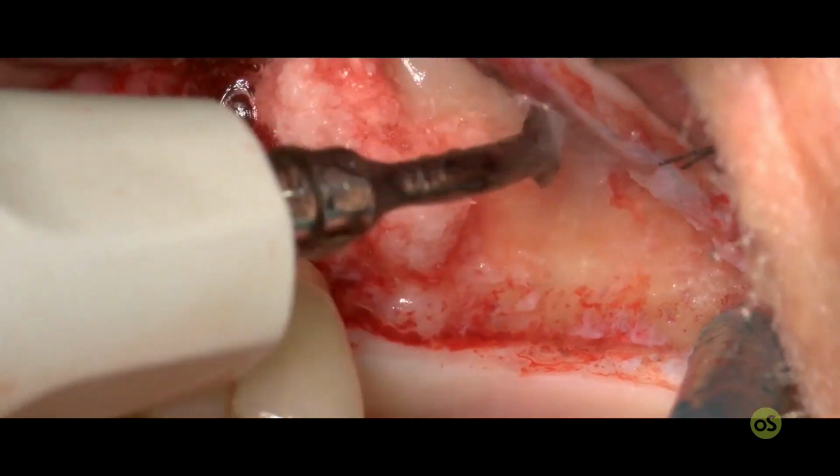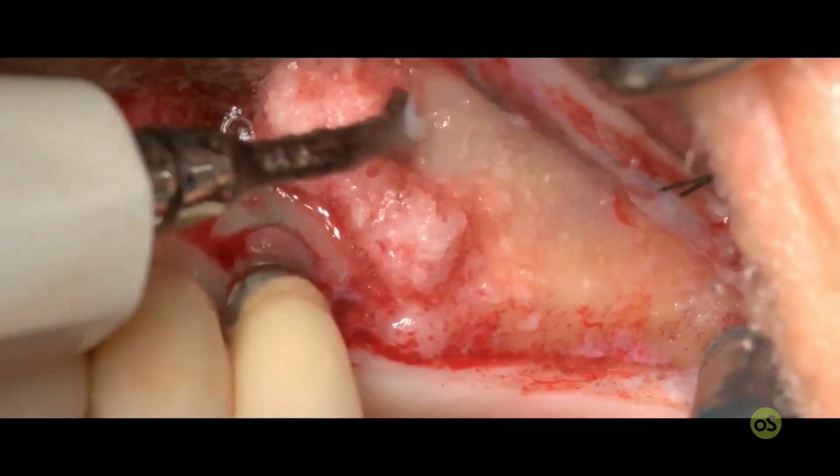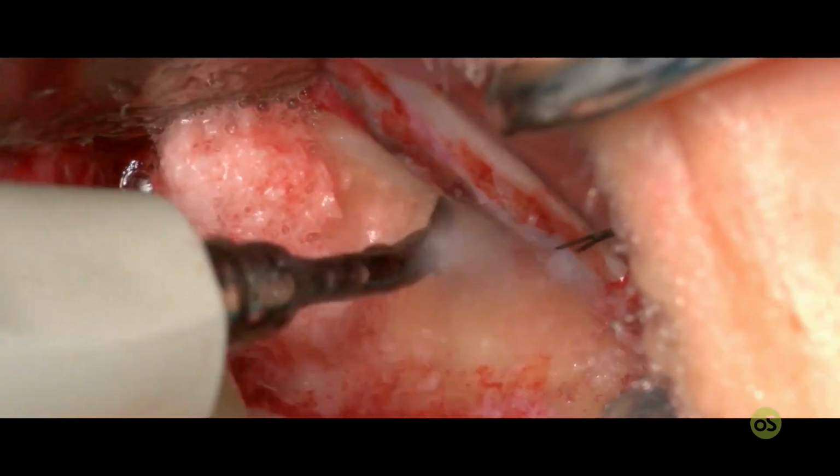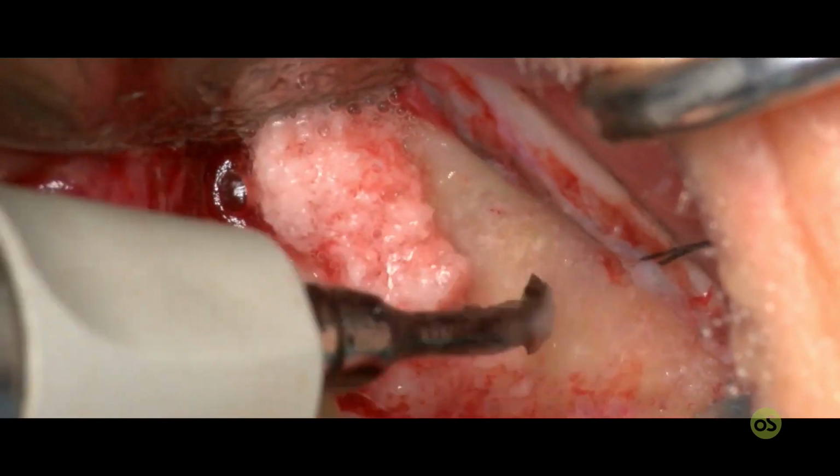The device is set at the lowest level of irrigation in order to avoid losing the particles.